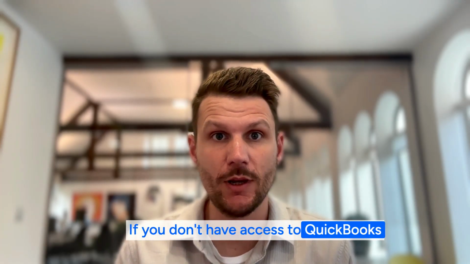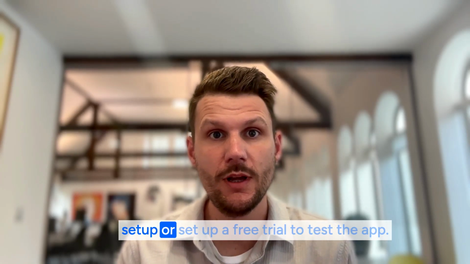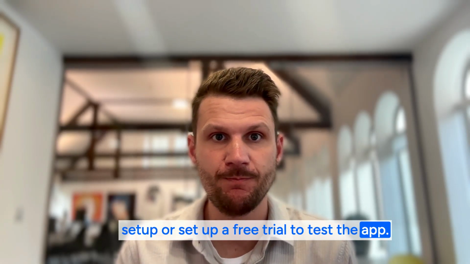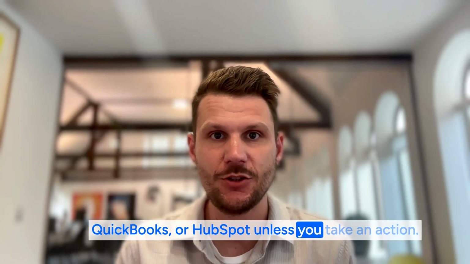If you don't have access to QuickBooks or Xero, you can either invite a colleague to help by following the prompts during setup, or set up a free trial to test the app. No data or invoices will sync with Xero, QuickBooks, or HubSpot unless you take an action.